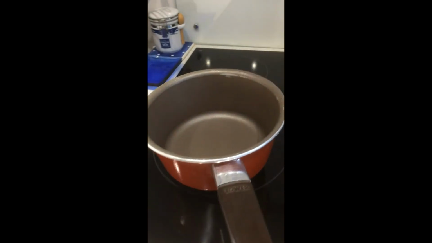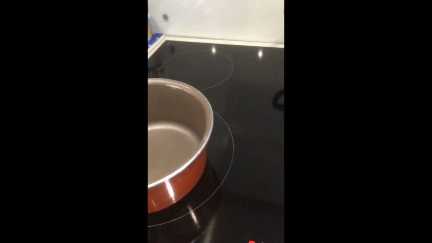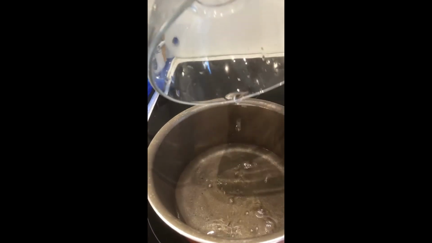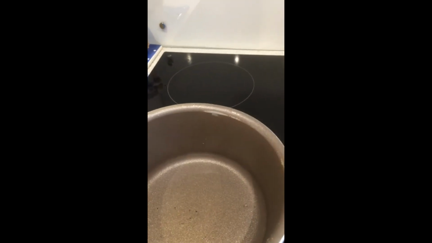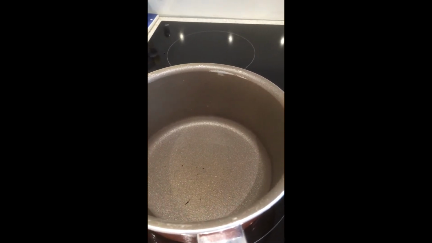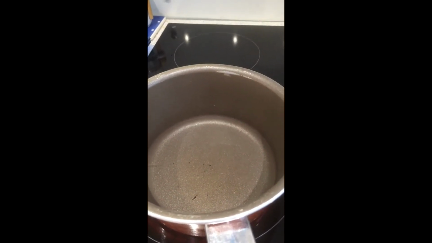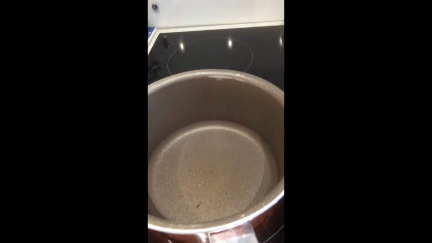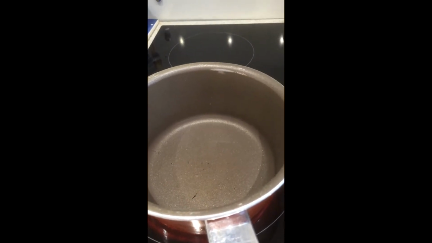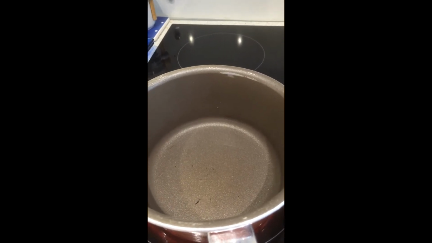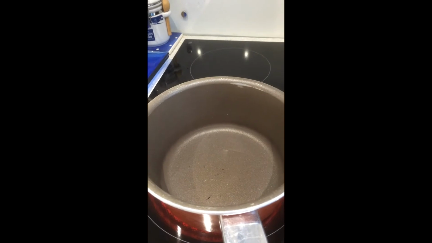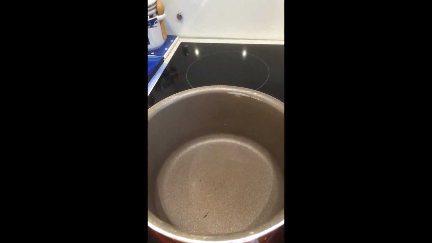So we get a saucepan, or in the lab you'd probably use a dish. We pour the water in there, we make it boil so the water evaporates, turns into a gas and goes up into the air, and that should leave the sugar behind. You can see the water vapour coming off, and let's leave it a little while and see what happens.